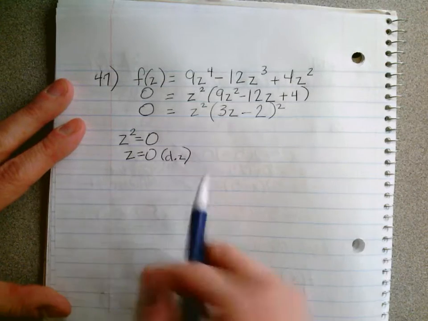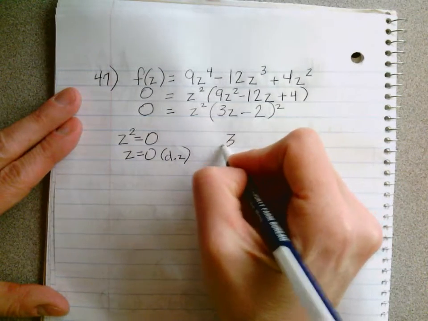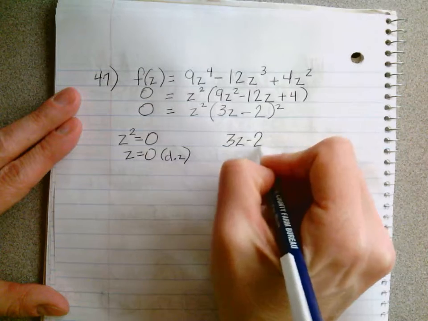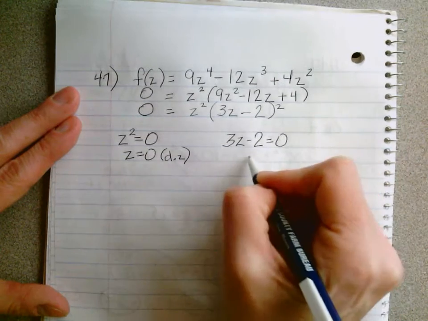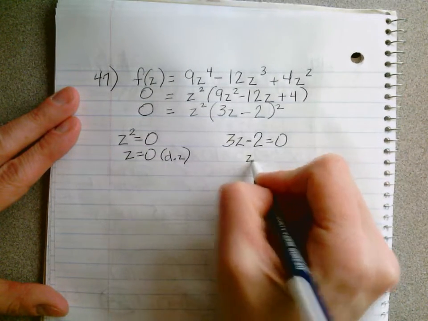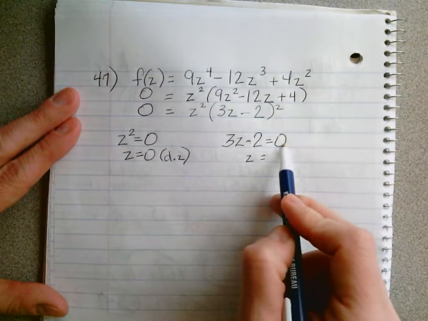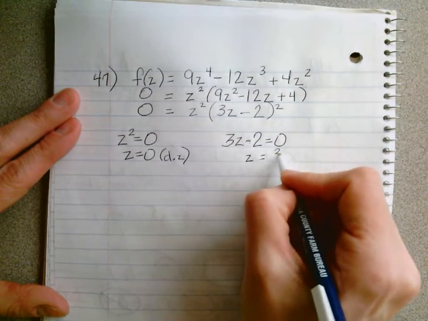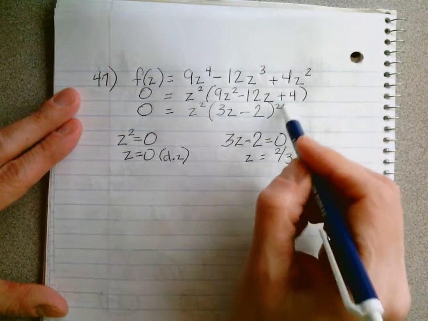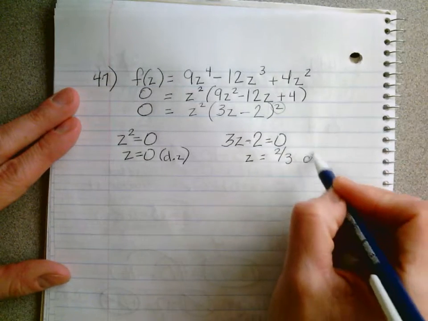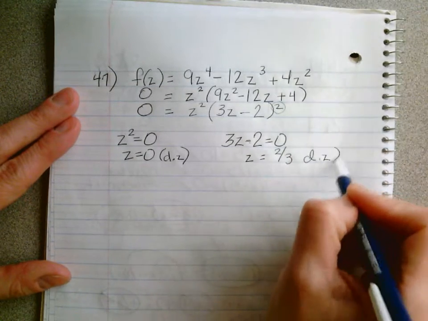And then I've got 3z minus 2 has to be equal 0. So z is going to be what, 2/3? Add 2 and divide by 3. That also is a double. Why? Because it's a square. Double 0.